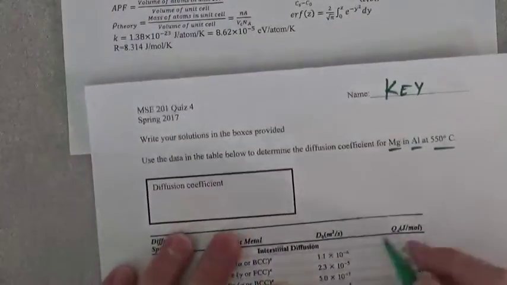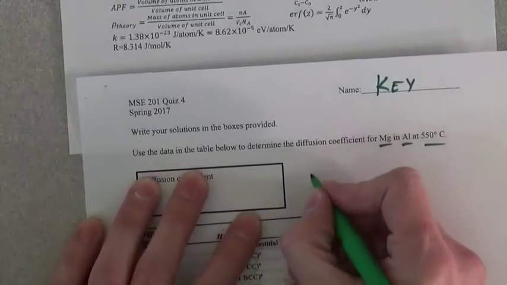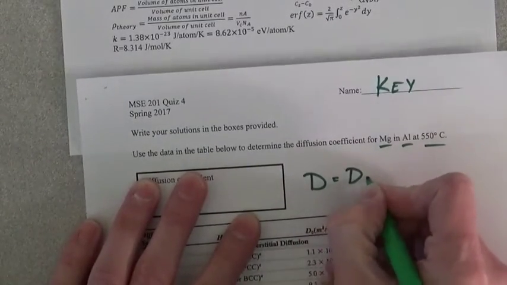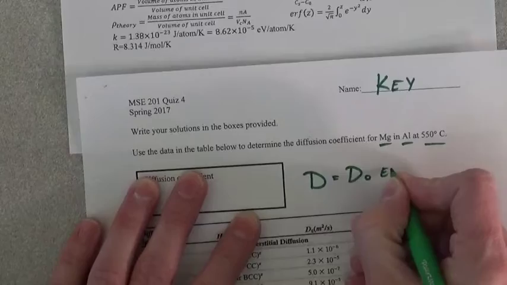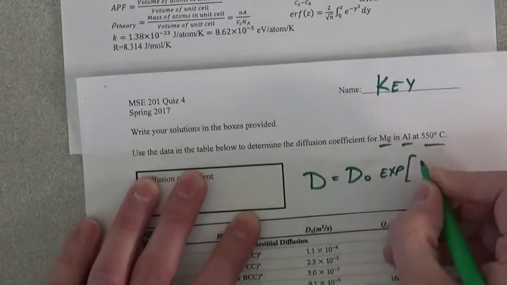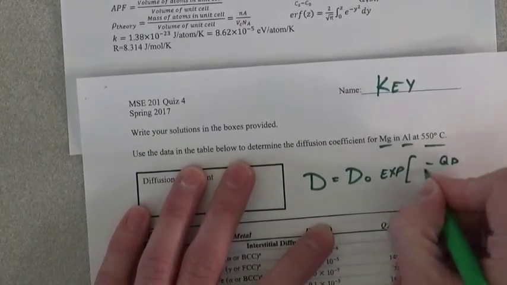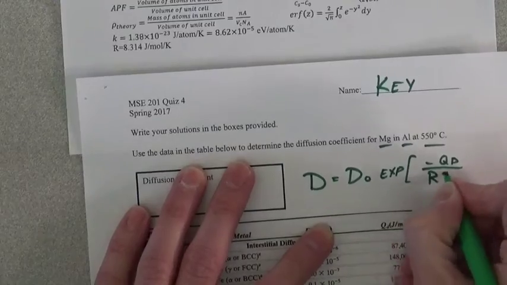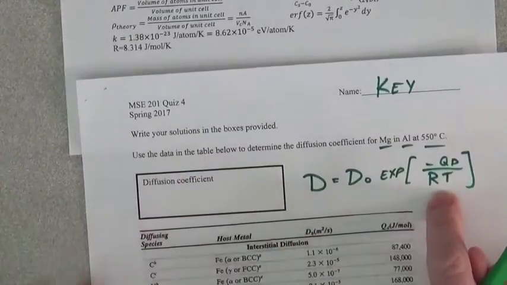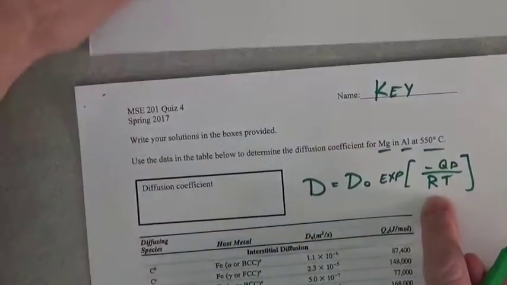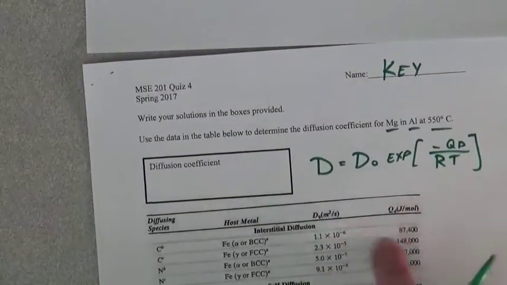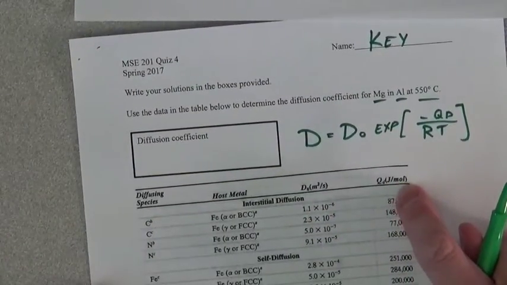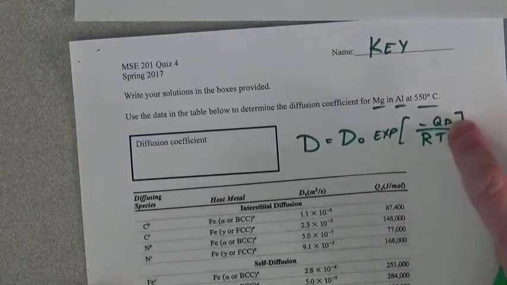So just write that down now. D equals D0 exp of negative QD over RT. Why R? We're using R because our units are joule per mole for the activation energy.